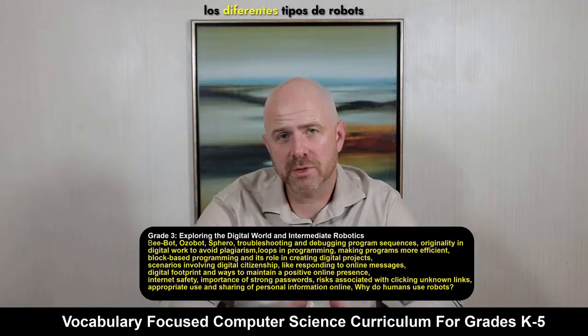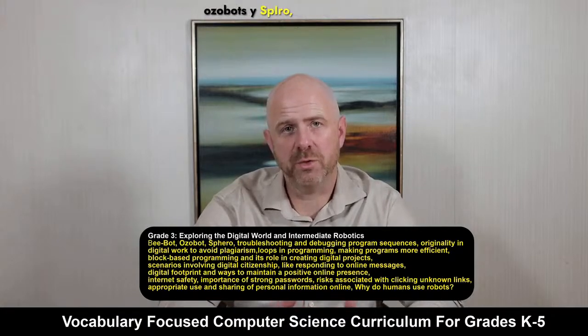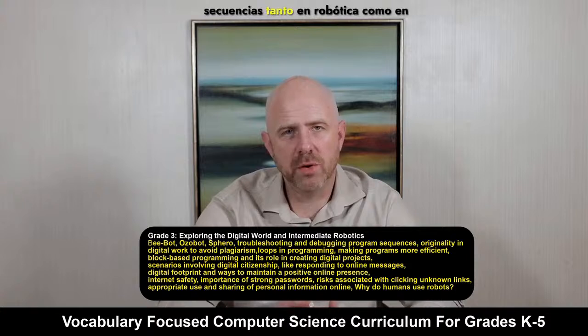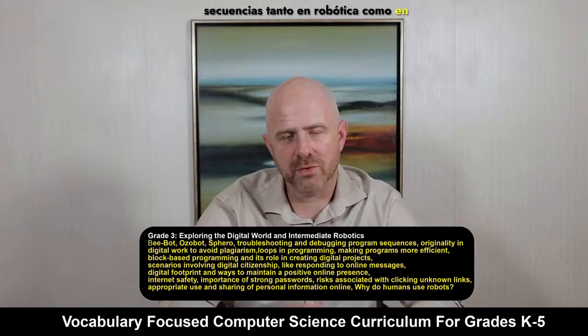Grade 3 is all about exploring the digital world and intermediate robotics. Students focus on intermediate robotic skills and responsible digital engagement. Students are going to know a lot about different robot types designed for elementary age groups, such as B-bots, Ozobots, and Spiro, and understanding their unique applications and features. A focus is placed on troubleshooting and debugging programming sequences, both in robotics and in programming.